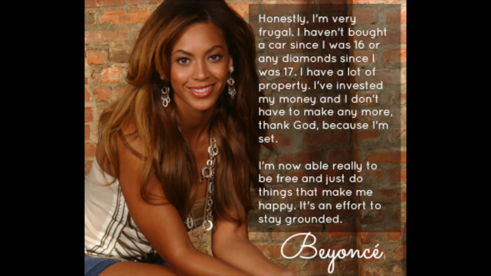So the comment that she said was, let me make this a little smaller, because now that I made it big, it's blurry. The comment says, "Honestly, I'm very frugal. I haven't bought a car since I was 16 or any diamonds since I was 17. I have a lot of property. I've invested my money and I don't have to make any more. Thank God, because I'm set. I'm now able really to be free and just do things that make me happy. It's an effort to stay grounded." Like I said, this is years ago that she made that comment in the article.